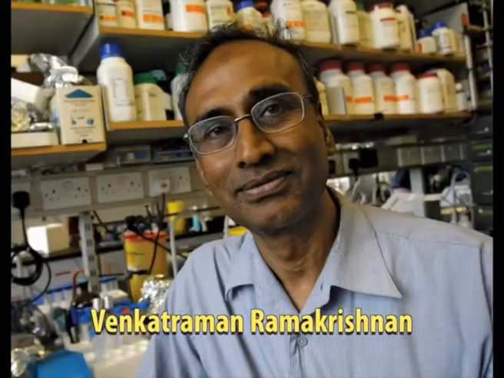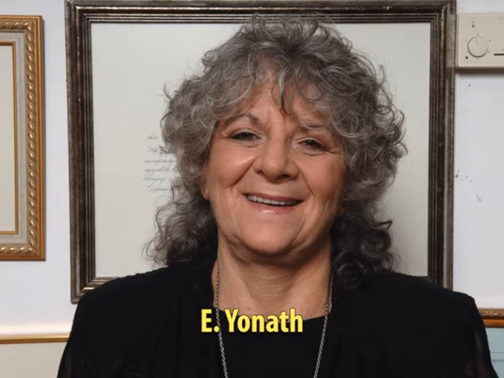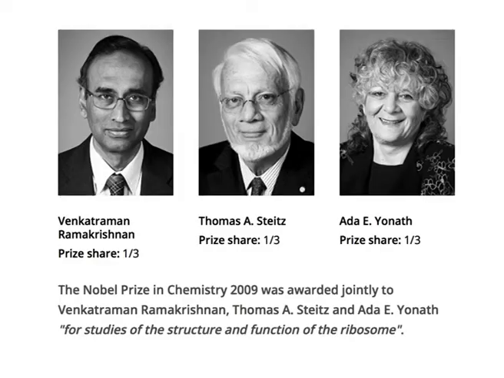The Nobel Prize in Chemistry for the year 2009 was awarded to Venkatraman Ramakrishnan, Thomas A. Steitz and Ada E. Yonath for determining the detailed structure and mechanism of the ribosomes.